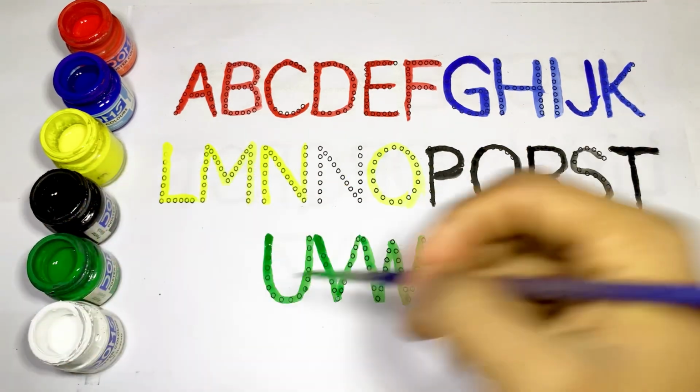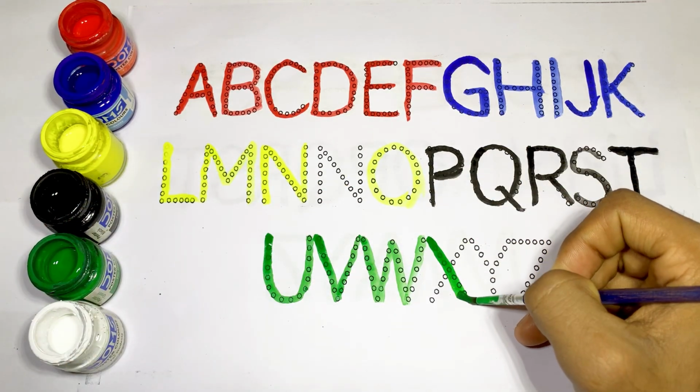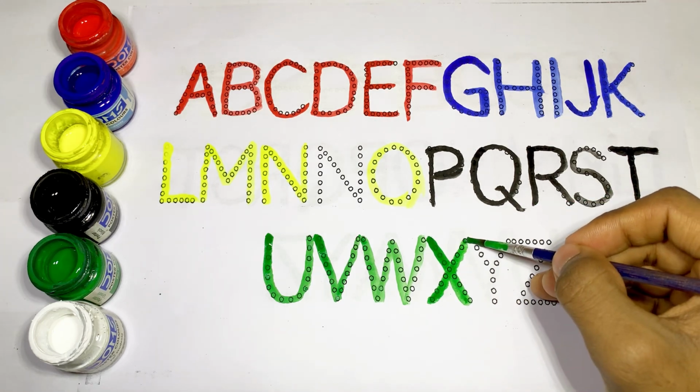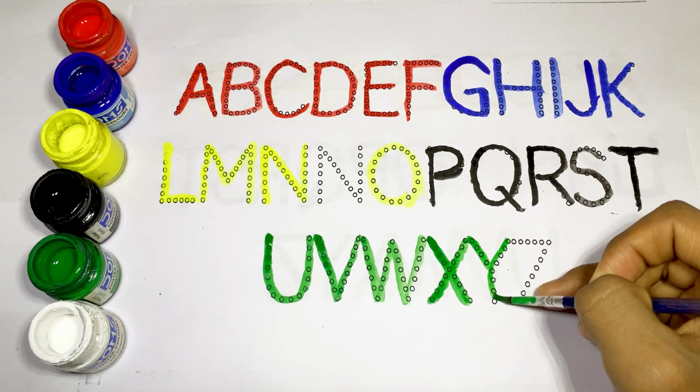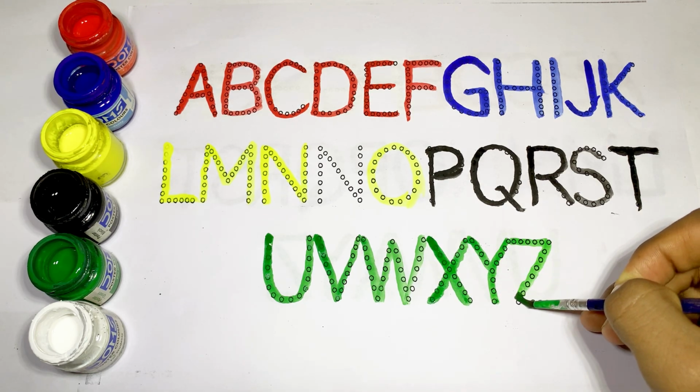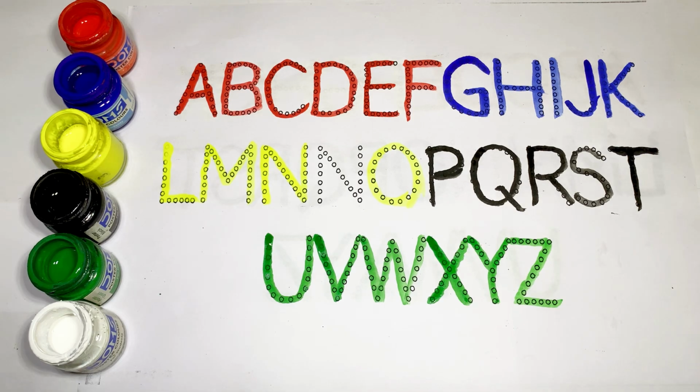Kids, again use green color and draw X. X for X-ray, X for xylophone. Y. Y for yak, Y for yaya. Z. Z for zebra, Z for zoo.